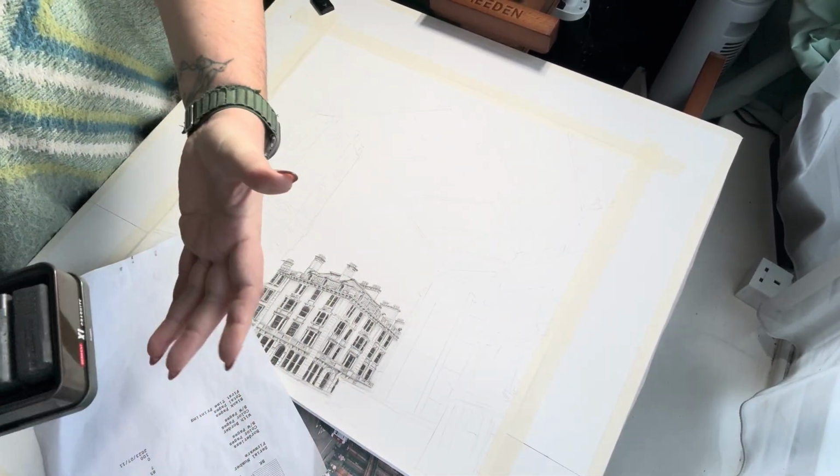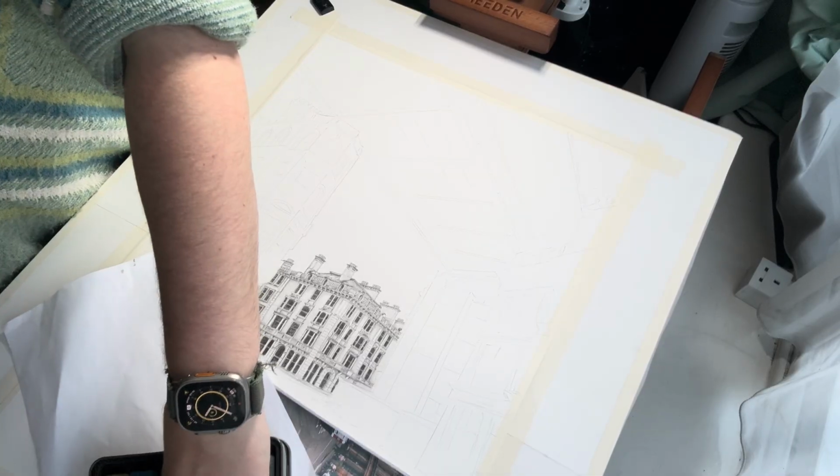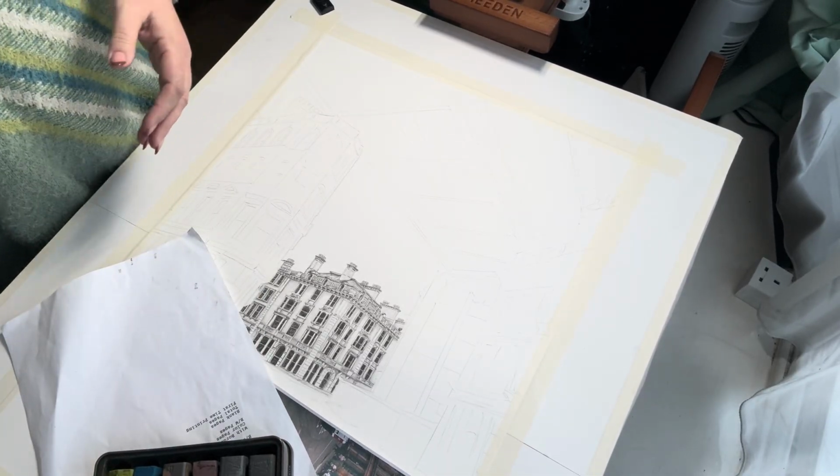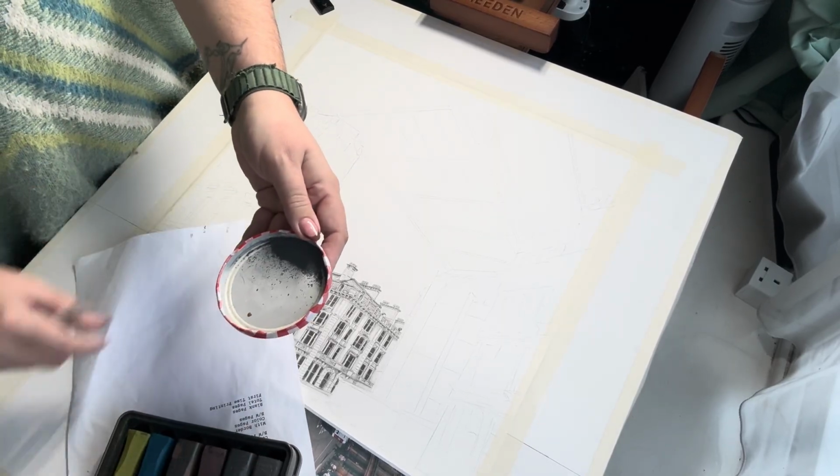I just don't want any bit of graphite that might be stuck to the tin getting on my drawing. I'd rather get it on that scrap bit of paper. I've got as well two jam jar lids.